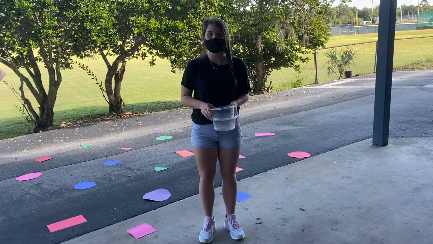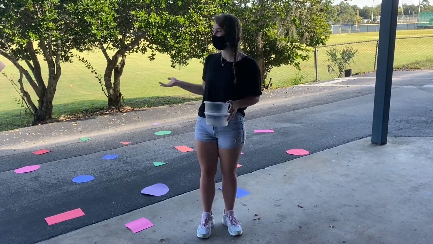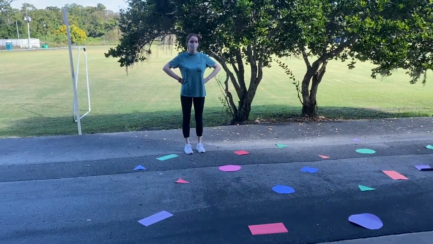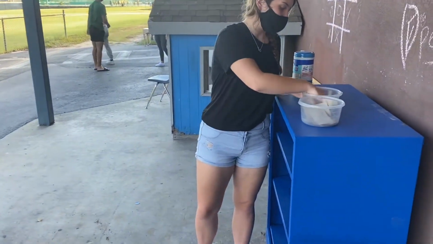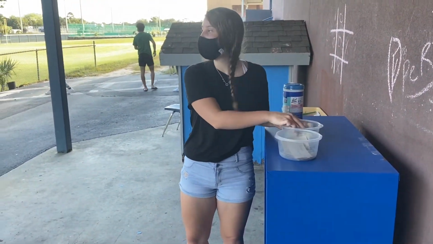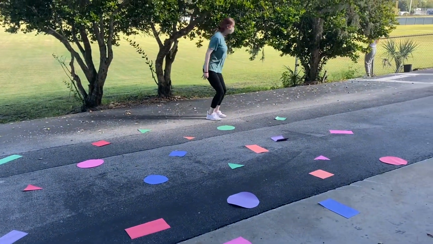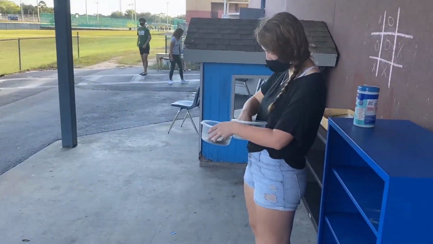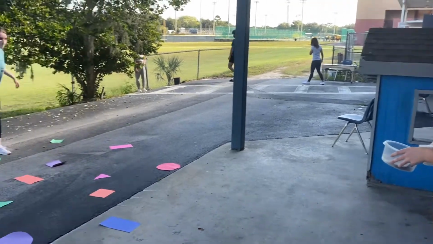Okay, for the shape movement adventure, we're going to start, and each of the teachers are going to get 5 commands, and we're going to have 1 teacher play along with you guys. The first shape is purple triangle, and you're going to jump. So jump to the purple triangle. Our next command is red circle, and you're going to walk slowly to the red circle.